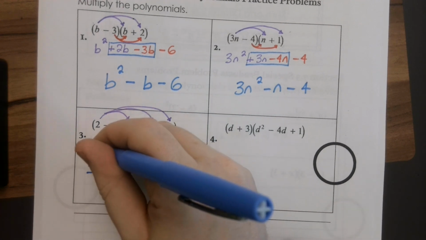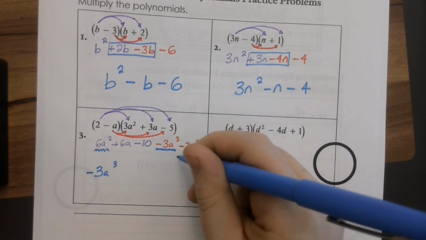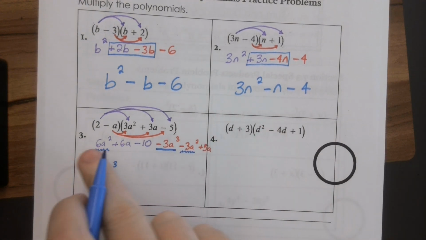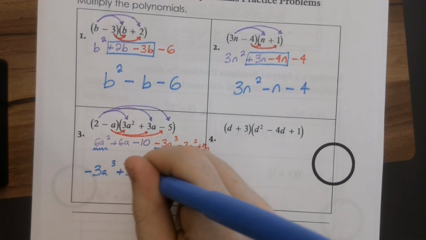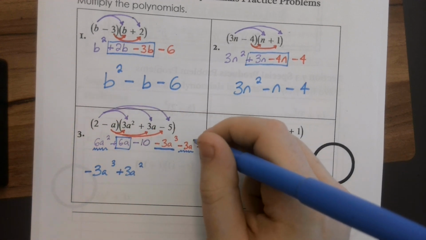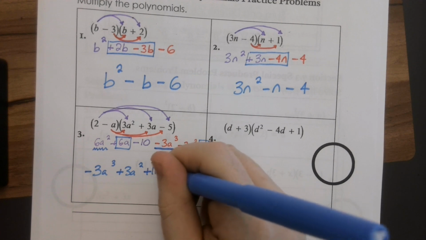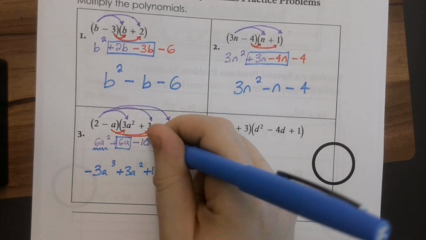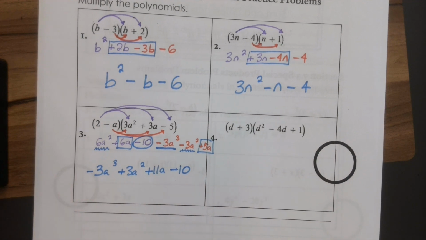What about 6a squared? Can anything combine with that? Well, absolutely. There's a negative 3a squared. 6a squared minus 3a squared is 3a squared. Up around here, we've got positive 6a, and we have positive 5a. That's just 11a. And then, of course, we've got this minus 10 all by itself. Negative 3a cubed plus 3a squared plus 11a minus 10.